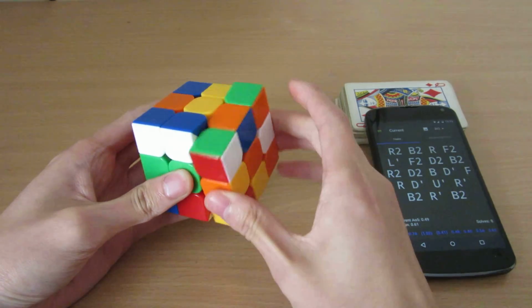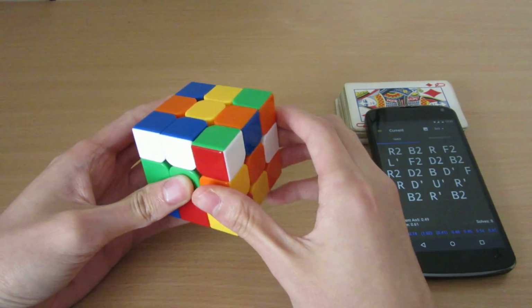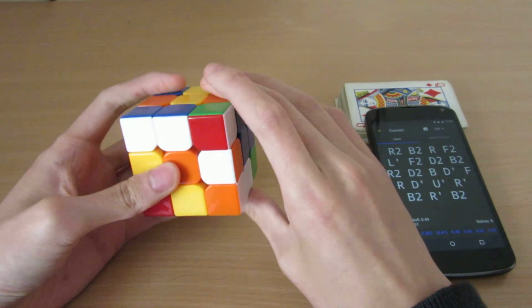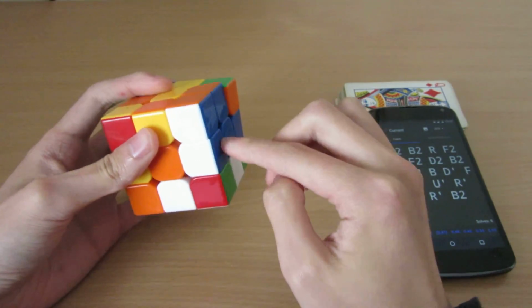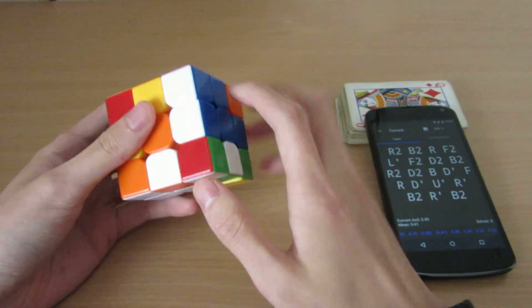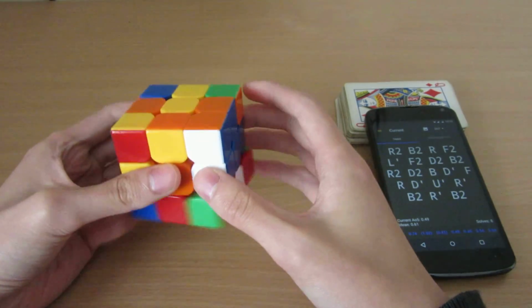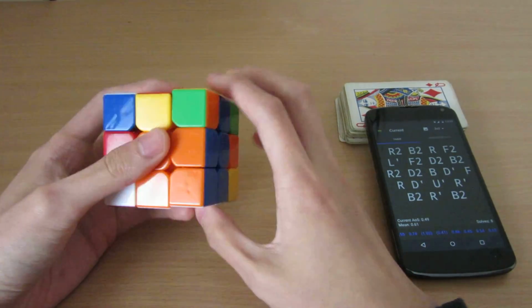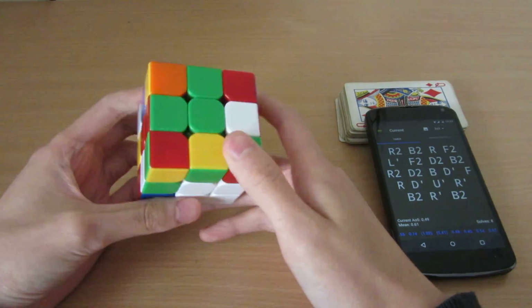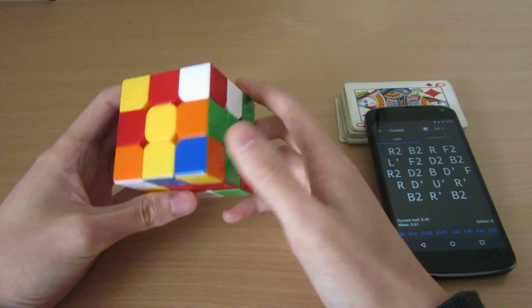So I can make it 2x2x2, like I can make it 2x2x1 like that. And then I see my edges here, which is not the best position, but it only takes a few moves to place. So it's alright.